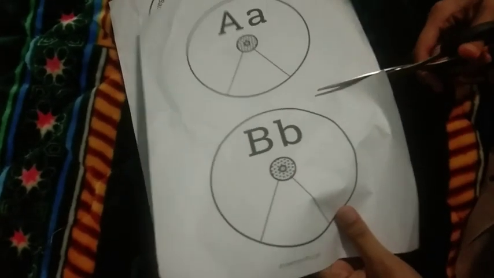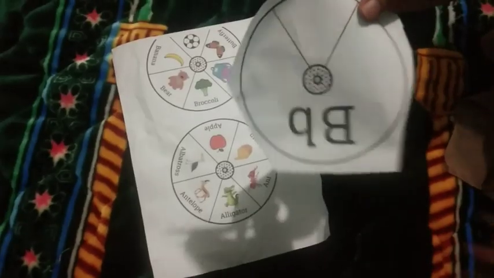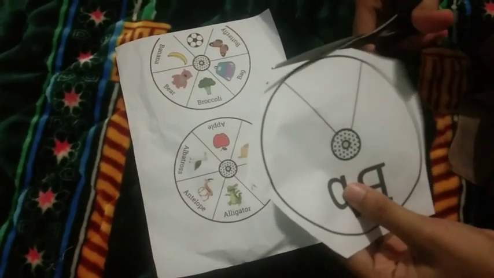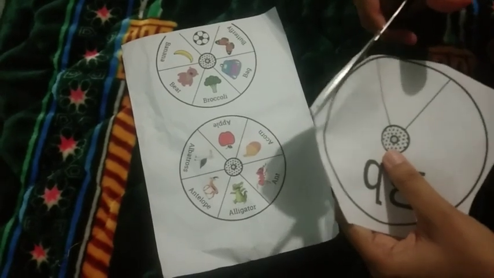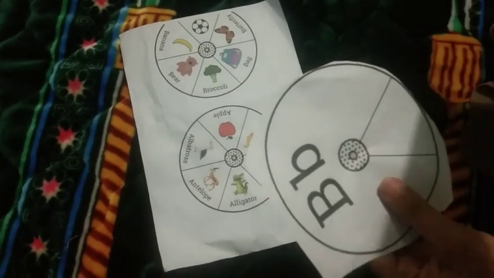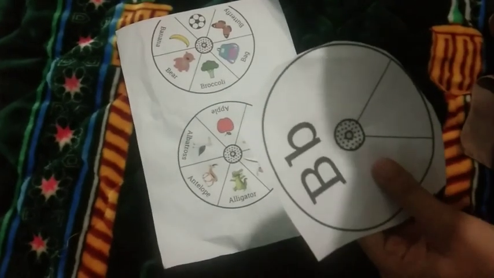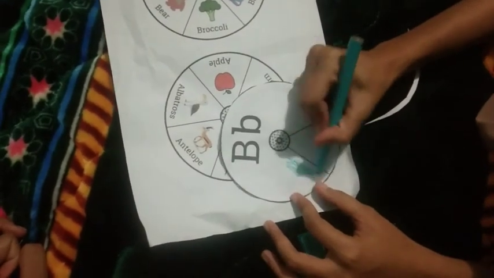After you prepare the ingredients, right now you can cut the pictures with using the scissors. You can color it using the marker here.